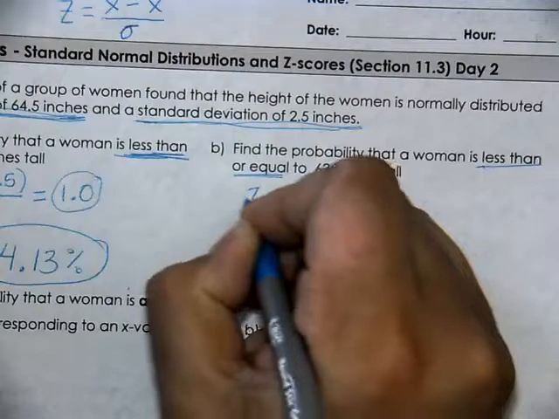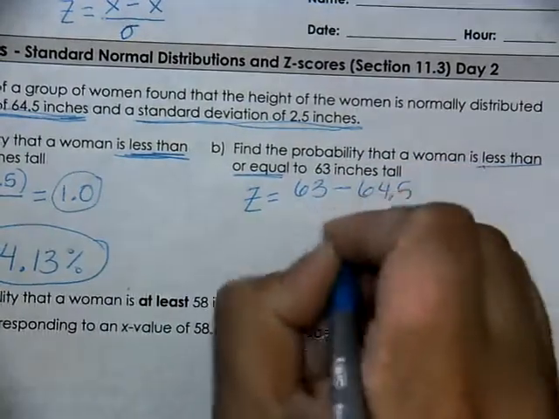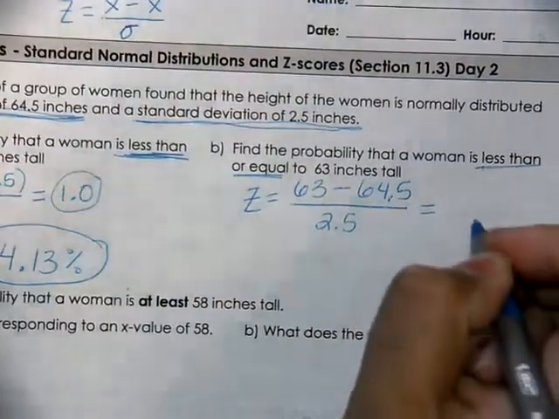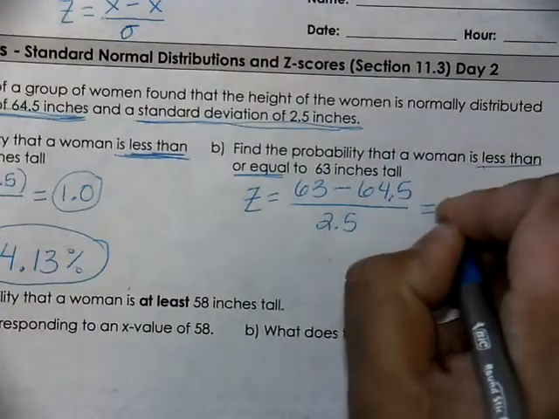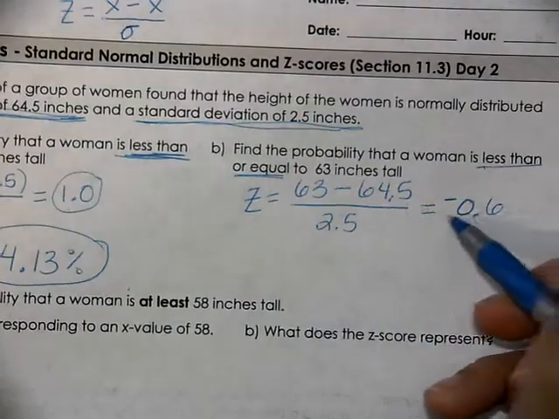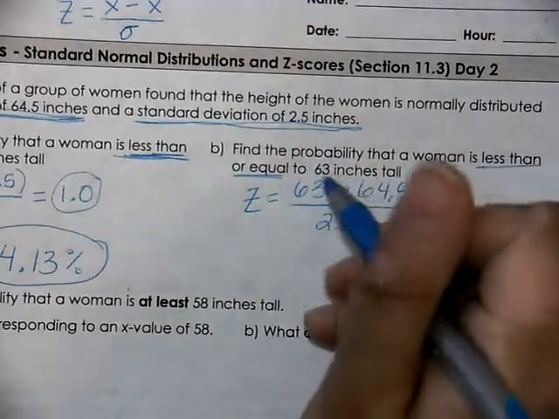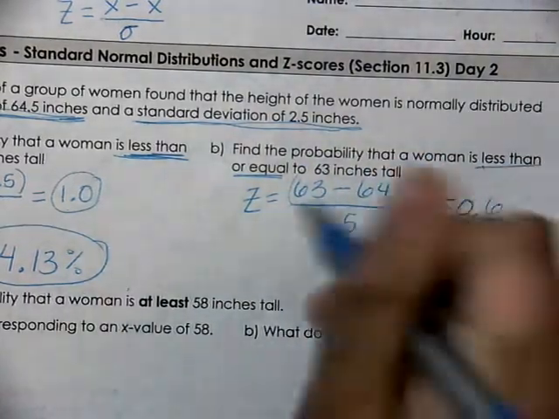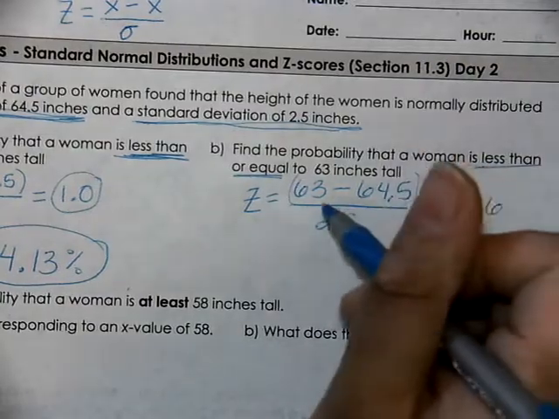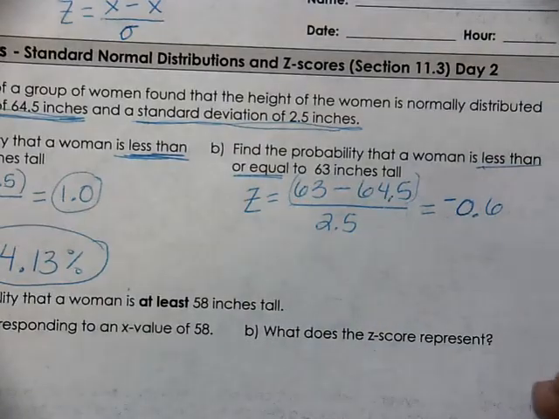do the same thing. Start with your z-score: 63 minus the same mean, 64.5, divided by the same standard deviation, 2.5. When you type that into the calculator, you get a negative this time, and there was no number in front of the decimal, so we just put a 0, so it's negative 0.6. Again, if you do this on a calculator, you want to either use parentheses around the top and then divide, or you could also just do it in 2 steps. When you divide the 2, you do get negative 0.6.